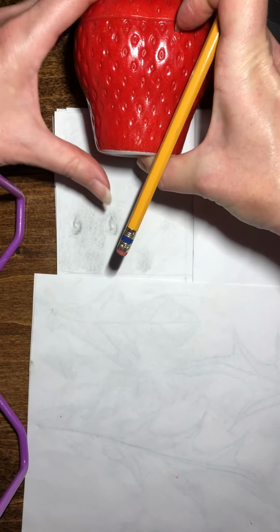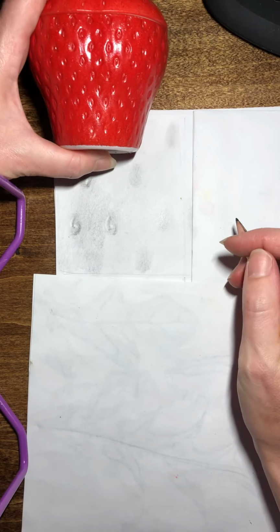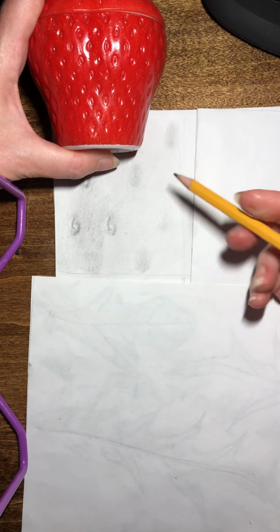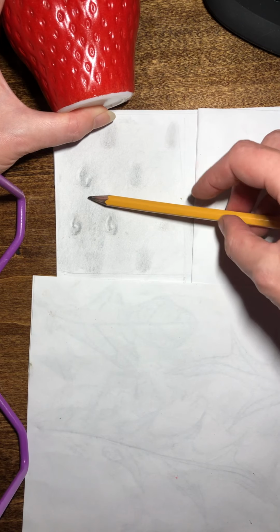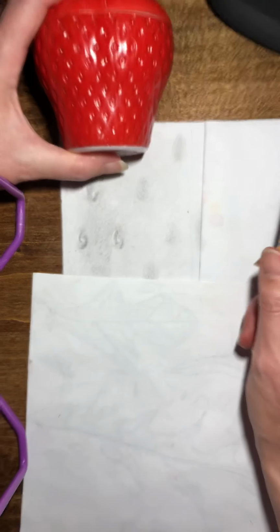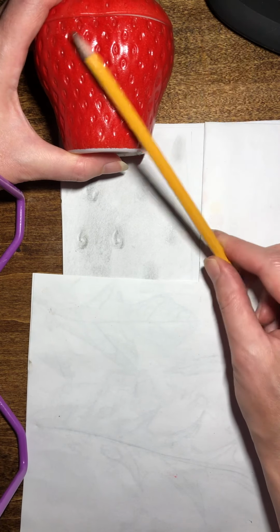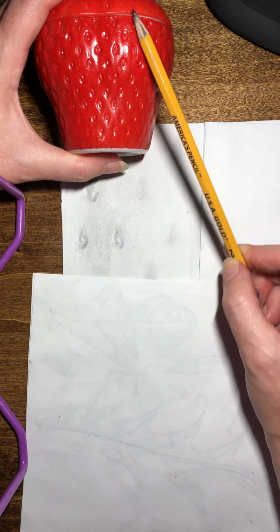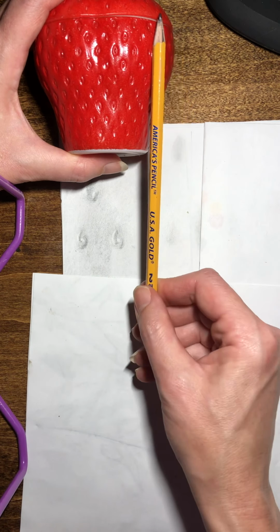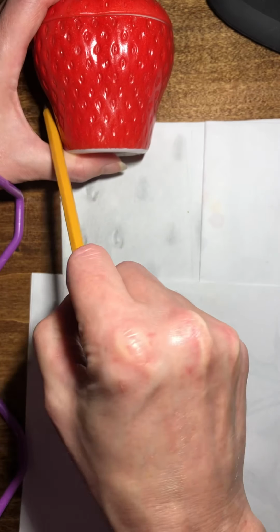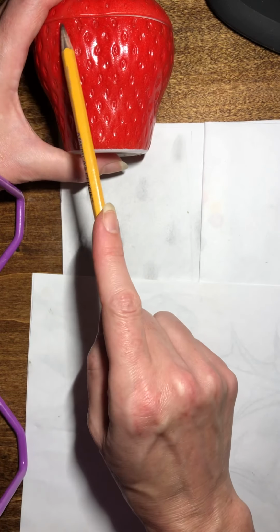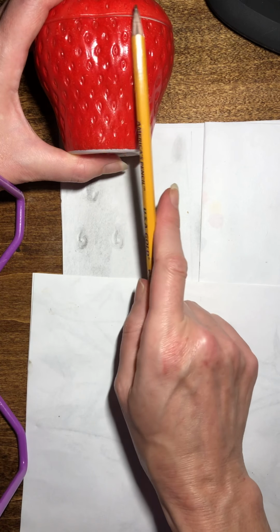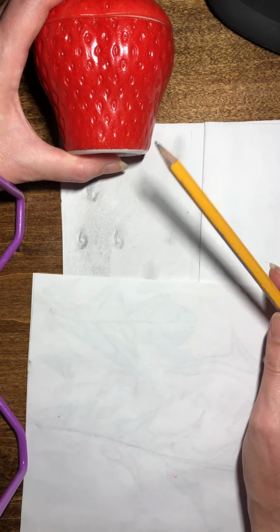I probably should have just emptied this thing so that I could set it to the side, but such as it is, we'll work with it. So the first thing that I did was add some value to my page. Since the light is over here, this area is receiving the most light. As it goes around the sides, the effect of the light changes. It gets darker, and then these all have a sheen on them, and then this is darker over here.